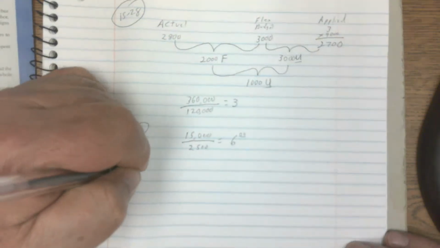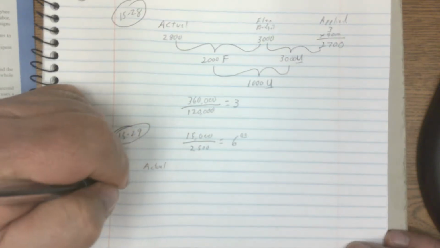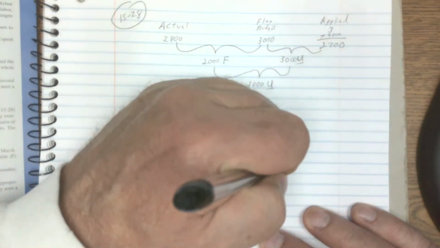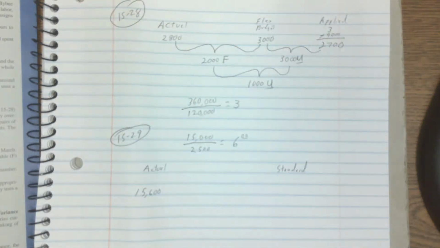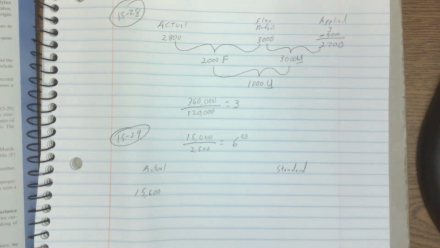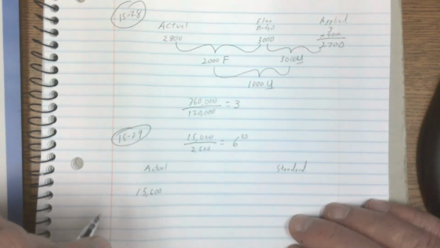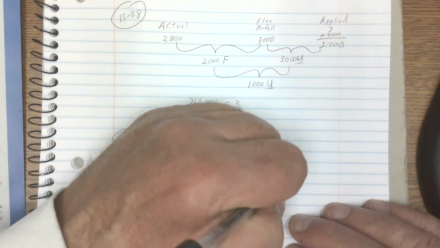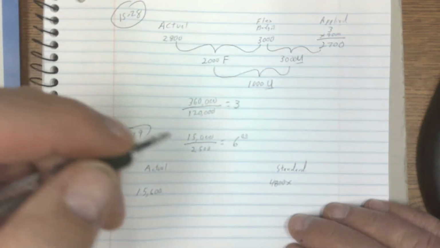So now our actual is 15,600. Our standard is going to be 4,800 pairs of boots times our rate.